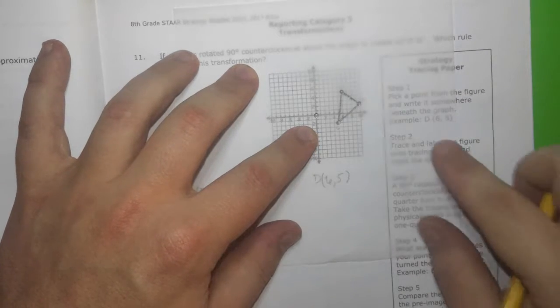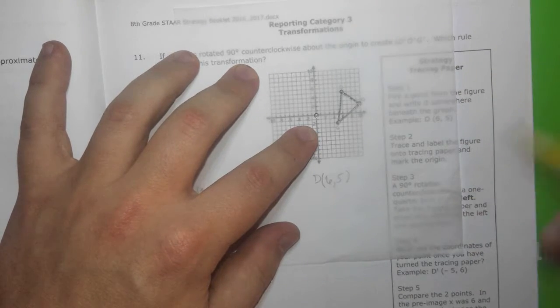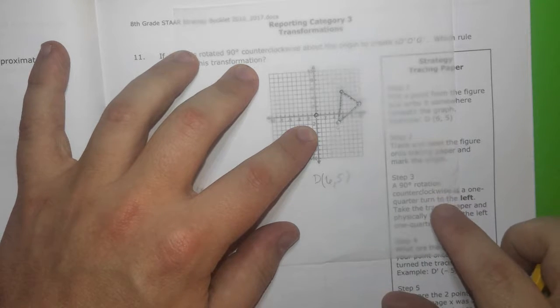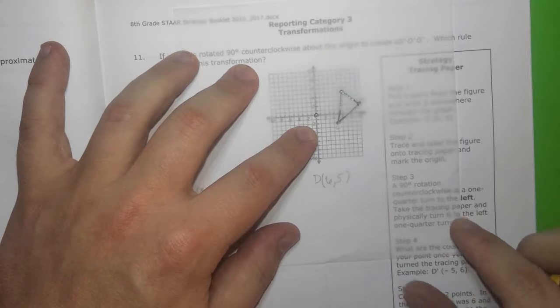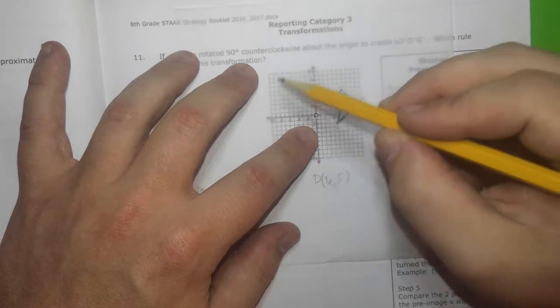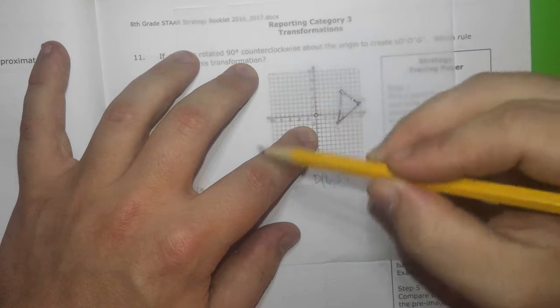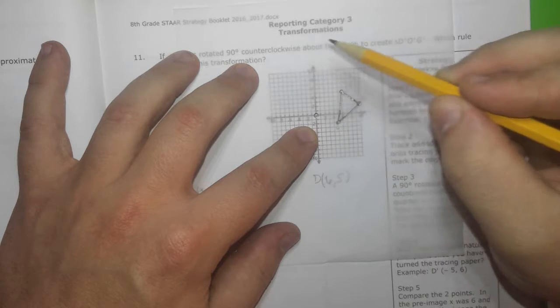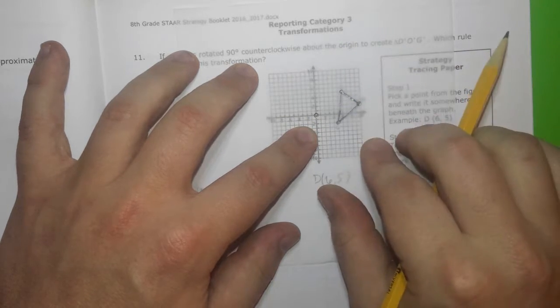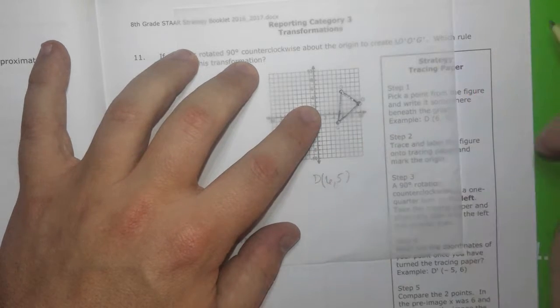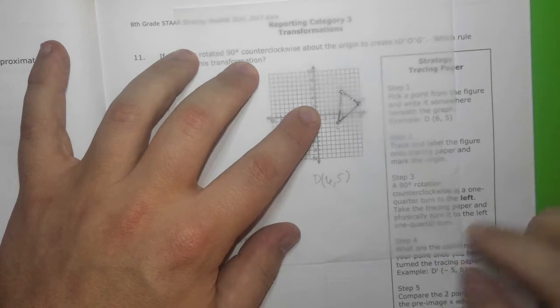Now step 3 says, a 90-degree rotation counterclockwise is a 1/4 turn to the left. So counterclockwise, I'm going in this direction, opposite of the clock. If it said clockwise, I'd be going in this direction. But it says counterclockwise, so I'm going to turn 90 degrees to the left. This is how I would do that.